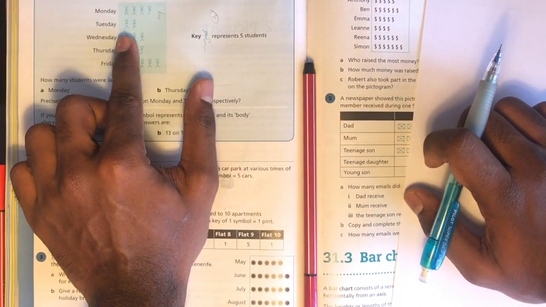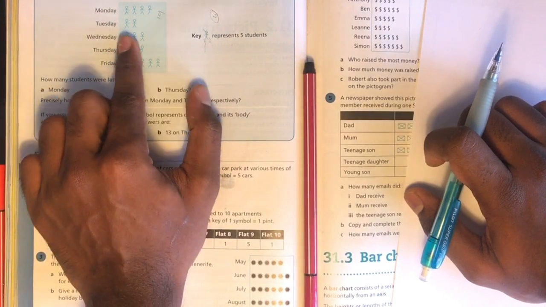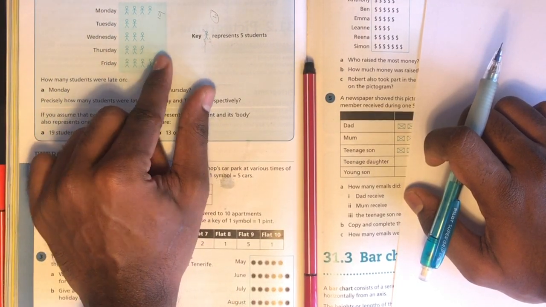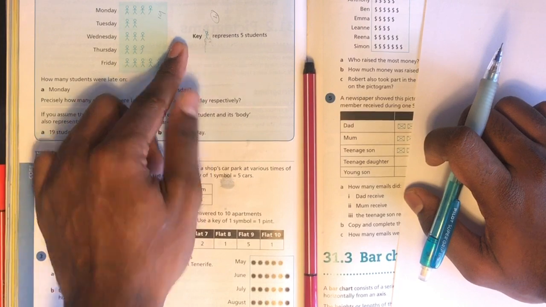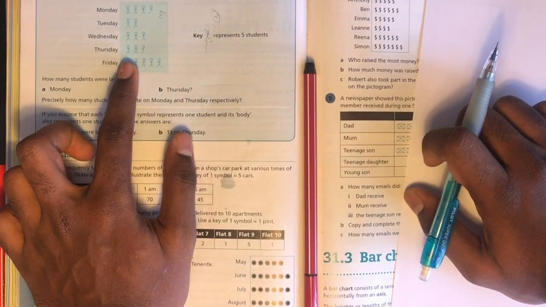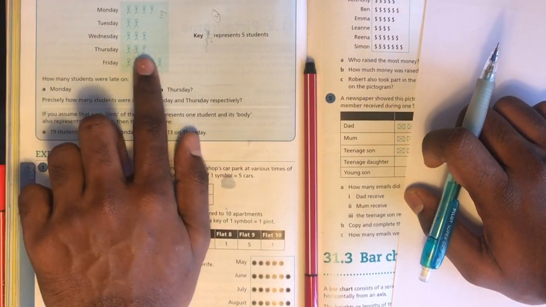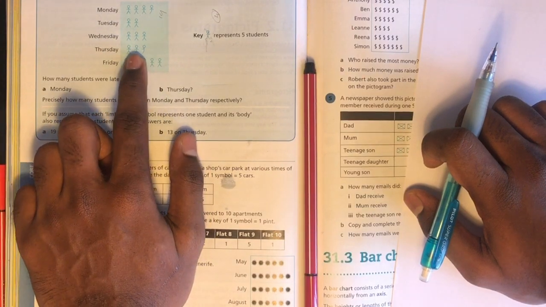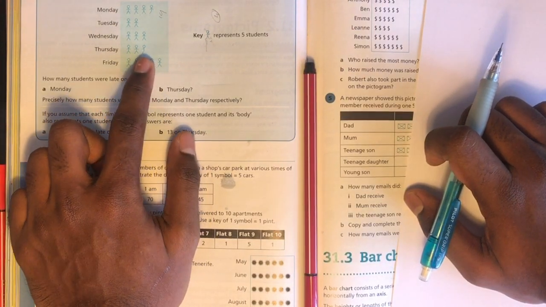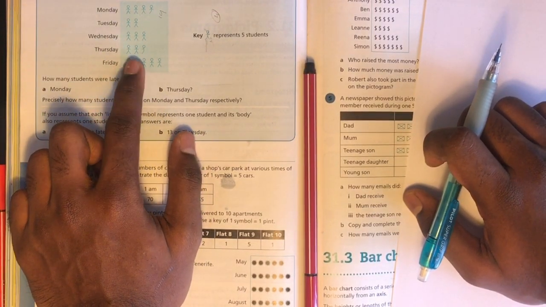For Tuesday we have 2 complete bodies, so that means 10 students. For Wednesday we have 3 complete bodies, that means 15 students. For Thursday we have the same problem again. This time we are short of a leg and hand, so you have 10, and then short of leg and hand, that means short of 2, so 10 and 13.